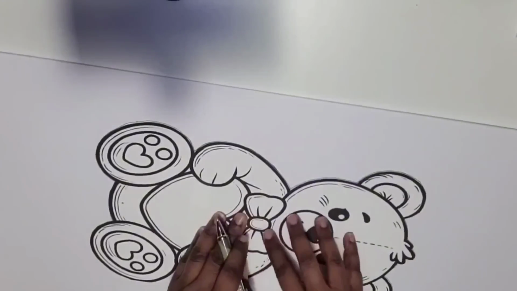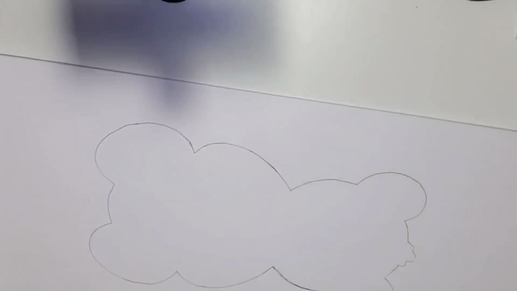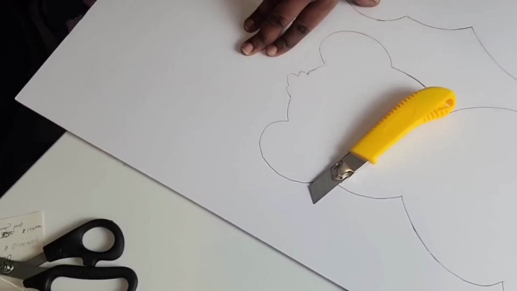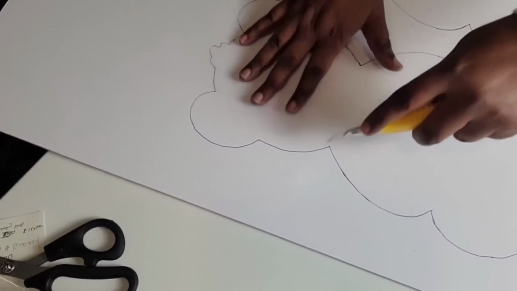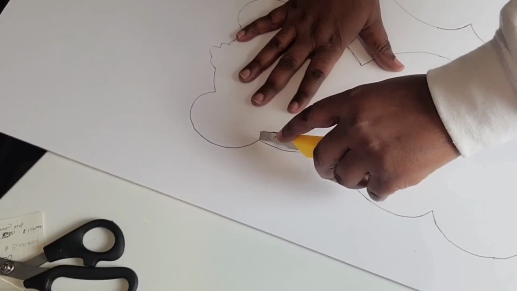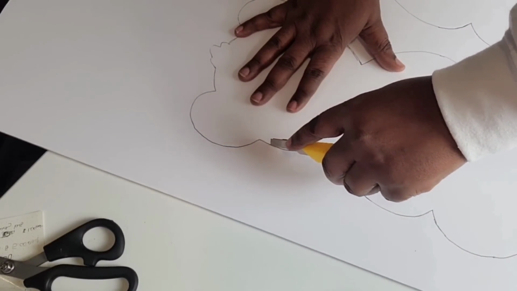Okay, that part is done. And that part is done. So now we have 2. So now we're going to attempt to try to cut these out. I don't have the sharpest blade right now, but I'm just going to do the best I can to show you.